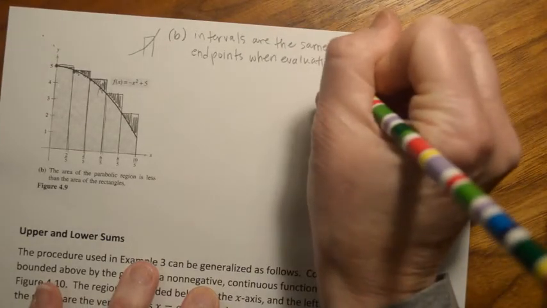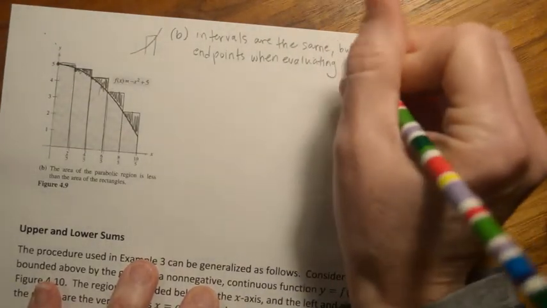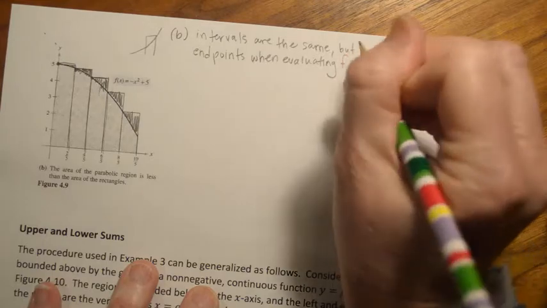Oops, I have a nice new pencil and it keeps knocking into the legs of my tripod here, so sorry if you hear that sound.